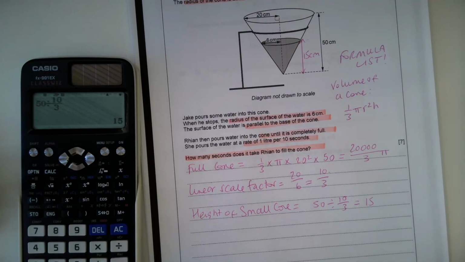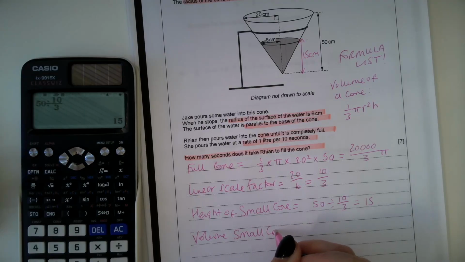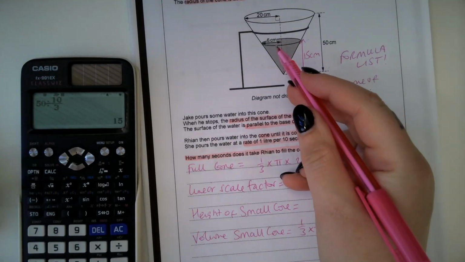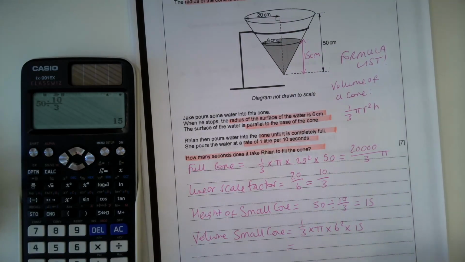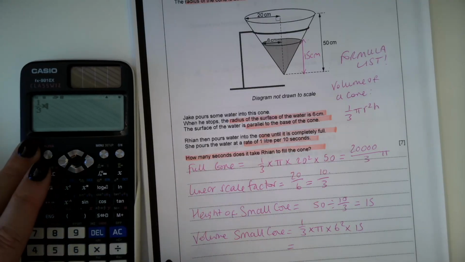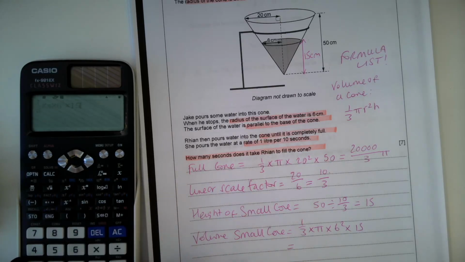Now I can find the volume of the smaller cone. The volume of the small cone equals 1/3 multiplied by pi multiplied by 6 squared multiplied by 15, which is 180 pi.